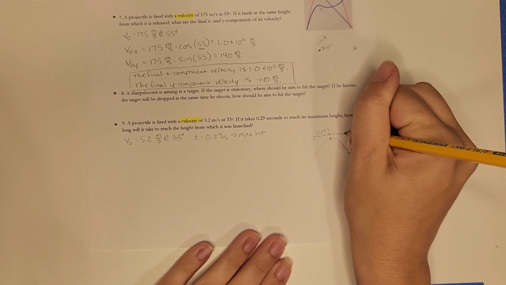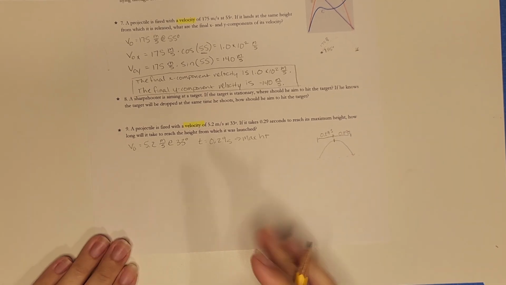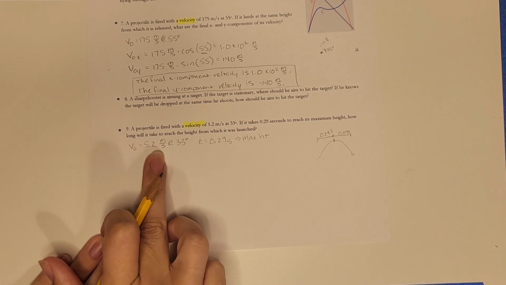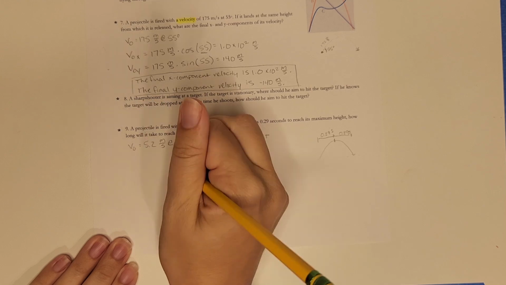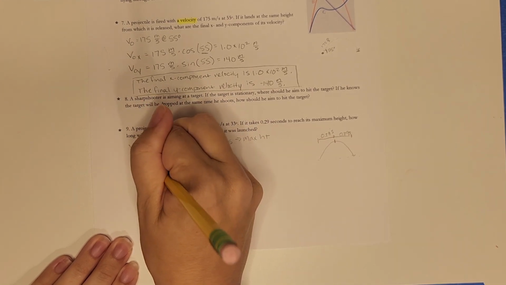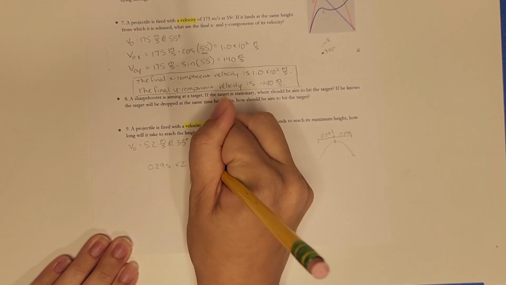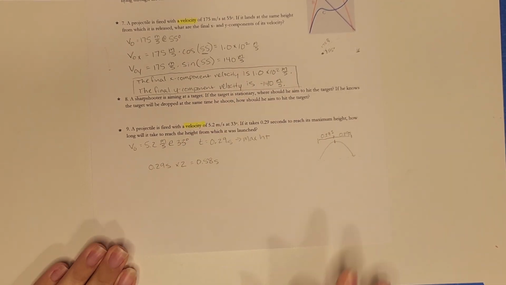So this is another 0.29 seconds. And so actually all we are doing here, this velocity is not relevant to the problem. All we are doing here is doubling the time. So 0.29 seconds times 2 equals 0.58 seconds.